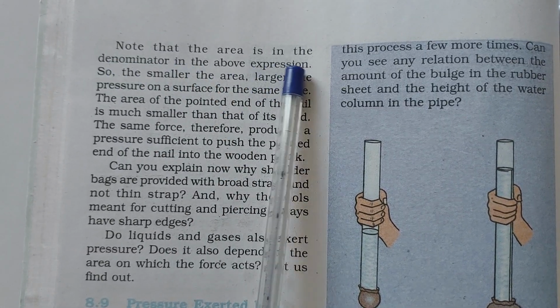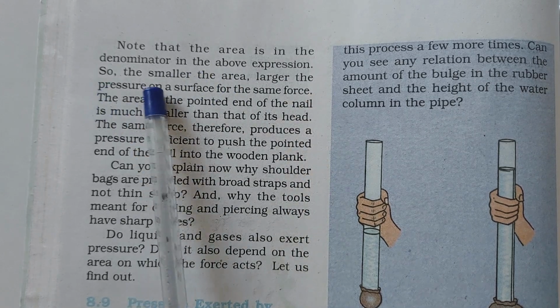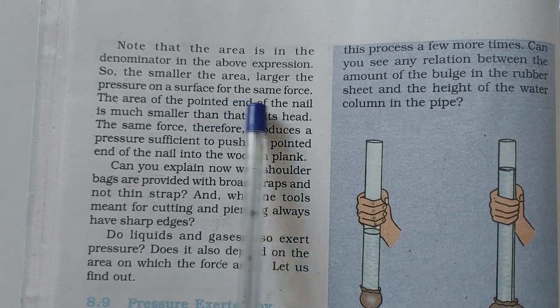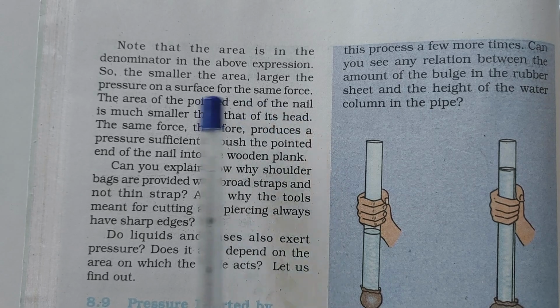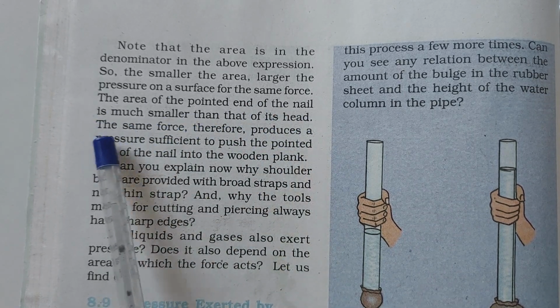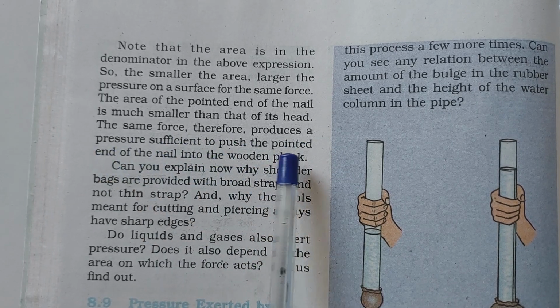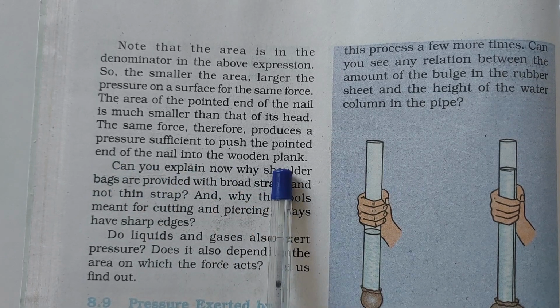Note that the area is in the denominator in the above expression. So the smaller the area, larger the pressure on a surface for the same force. The area of the pointed end of the nail is much smaller than that of its head. The same force therefore produces a pressure sufficient to push the pointed end of the nail into the wooden plank.